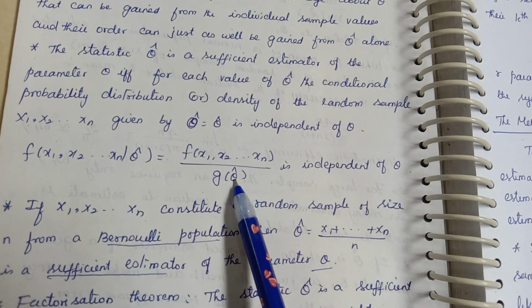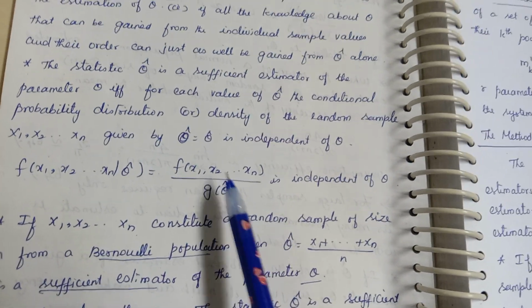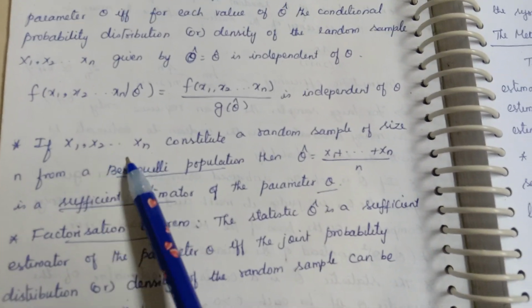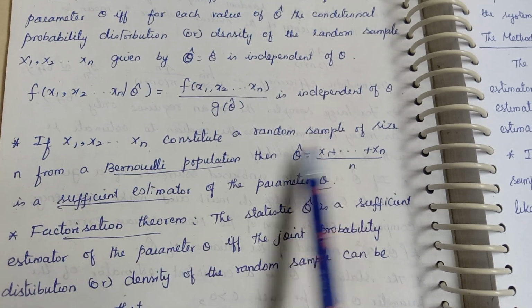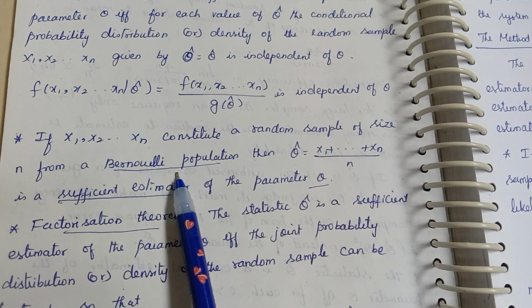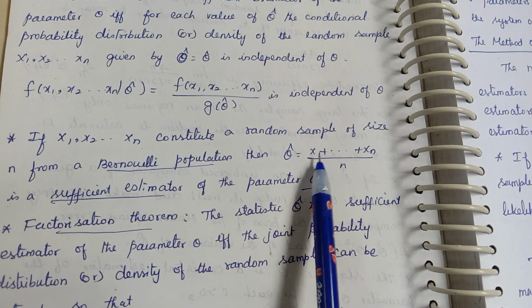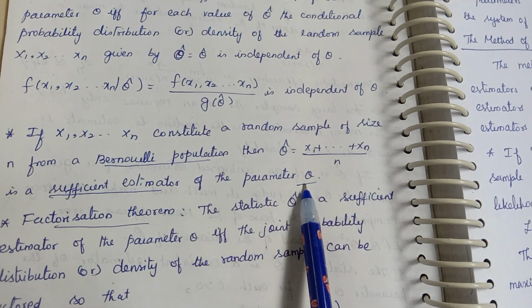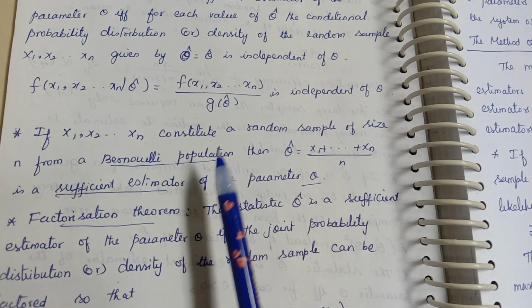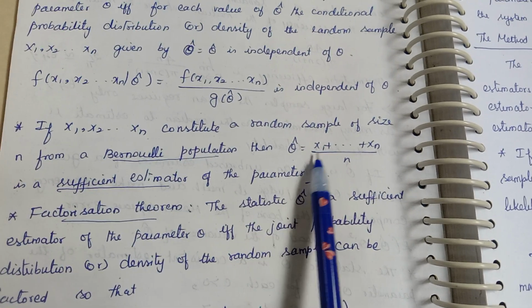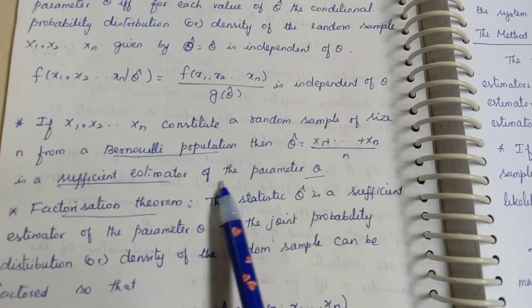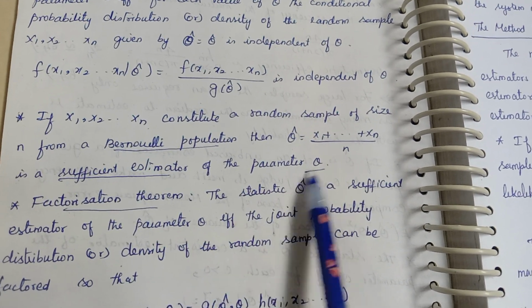This must be independent of theta. Okay, then that is called what? A sufficient estimator. If x1, x2, etc., xn constitute a random sample of size n from a Bernoulli population, then theta cap equal to (x1 + x2 + ... + xn) by n is a sufficient estimator for theta. For a Bernoulli population, what is a sufficient estimator? Theta cap equal to (x1 + x2 + ... + xn) by n is a sufficient estimator for theta.